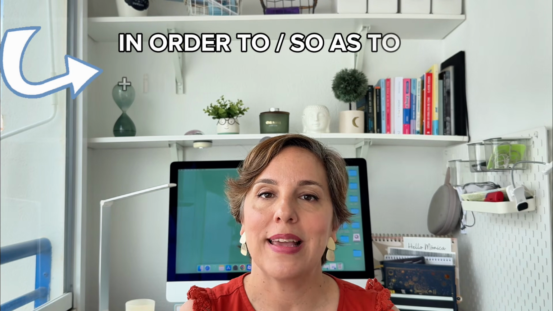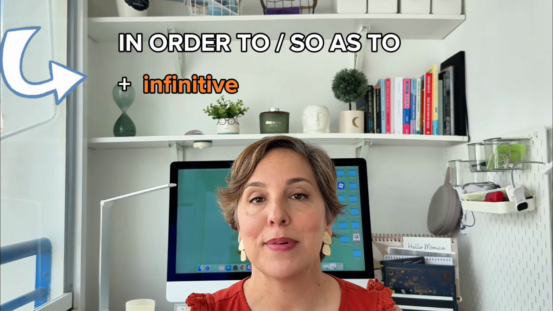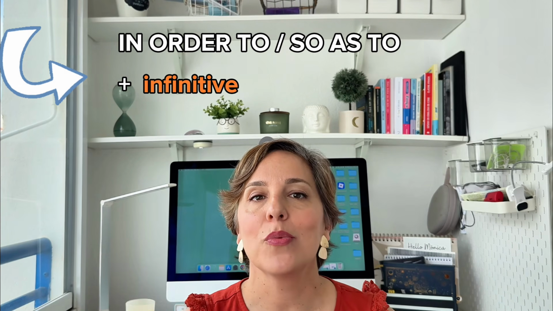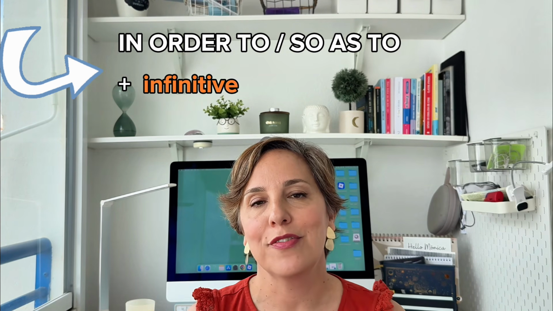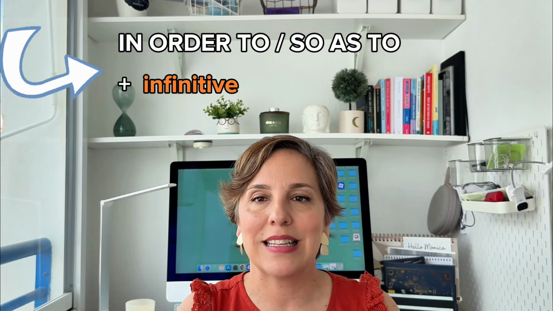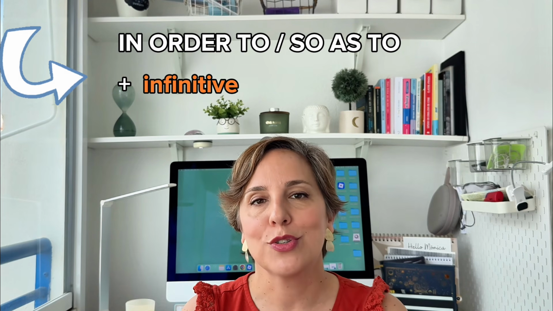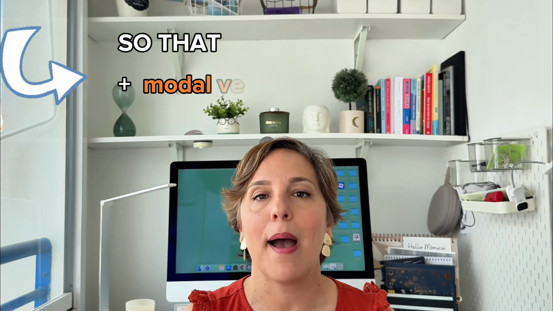Now, I am sure that you have used in order to much more, and it's always followed by infinitive. The same thing happens with so as, okay? We use so as to plus infinitive, and it means exactly the same as to or in order to. In Spanish, para. And the last connector or the last phrase to express purpose is so that. But this is different because so that is followed by a modal verb.